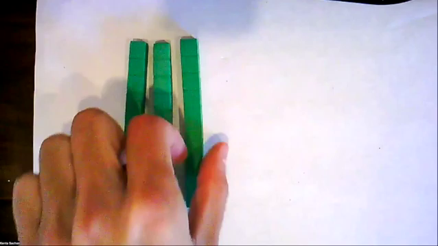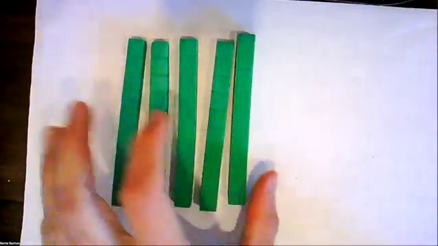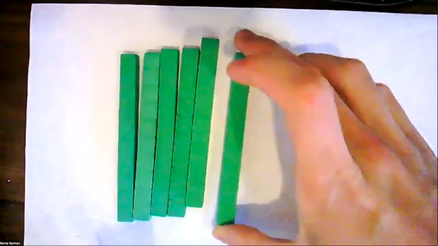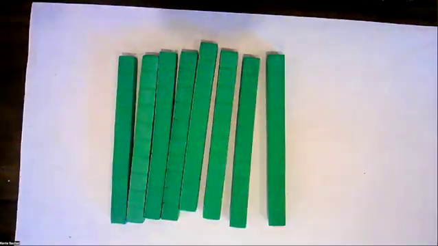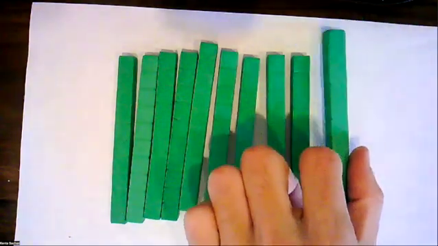Make sure that you're counting with me, please. 10, 20, 30, 40, 50. Okay, so now you're going to use your other hand. 60, 70, 80, 90, and 100.